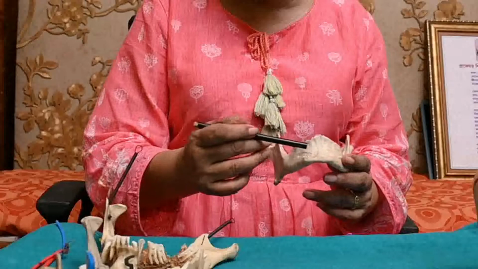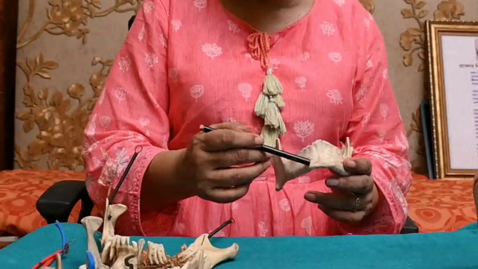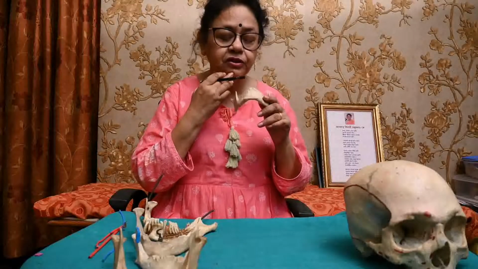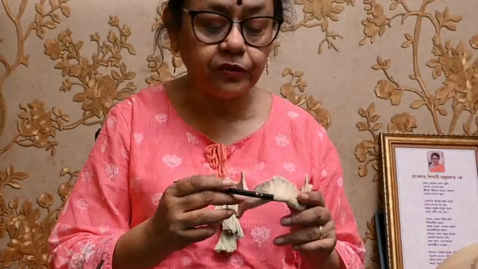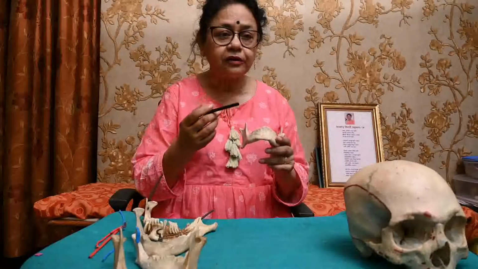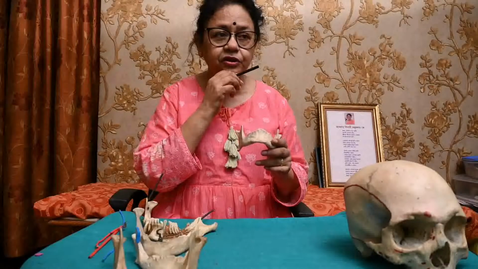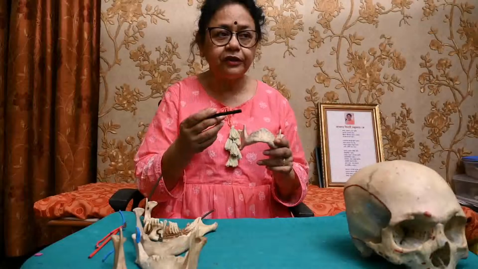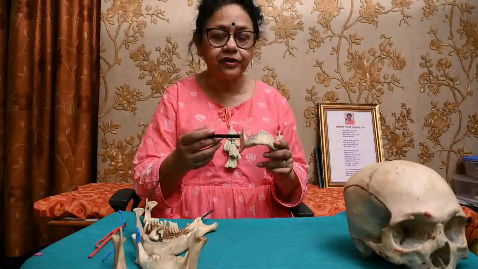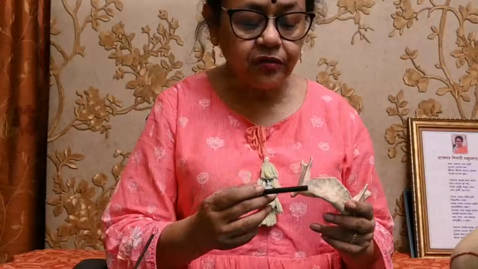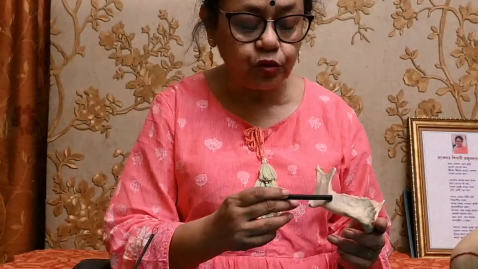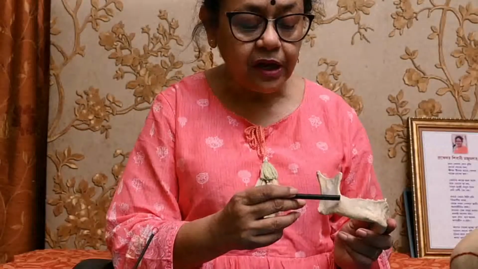And on the external surface you will see the protuberance which you can feel in your chin here, and this is known as the mental protuberance. Now this mental protuberance is known as the chin also. The seniors touch your chin to show love and affection to their children or their grandchildren.